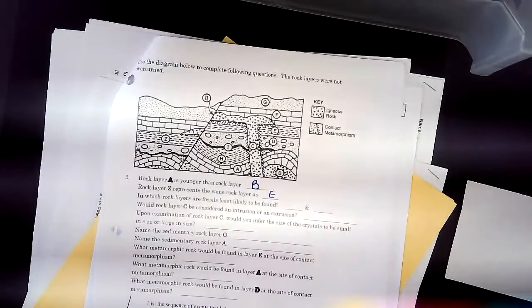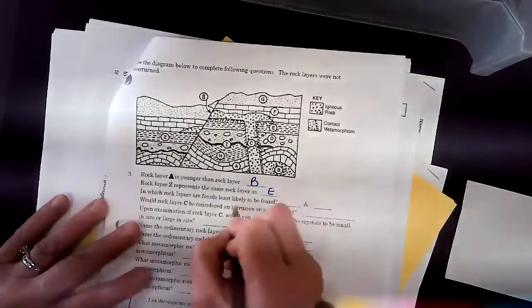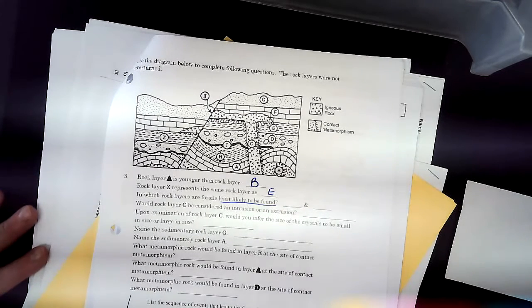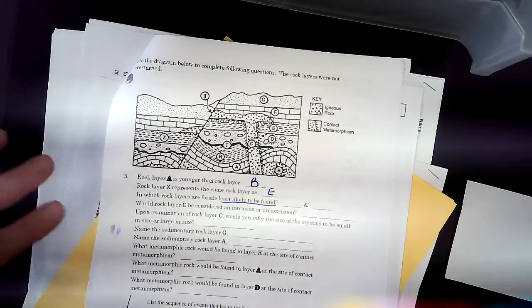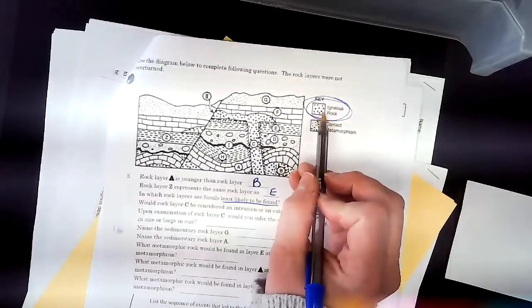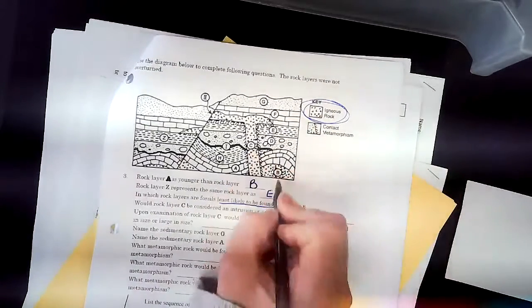Which rock layer are fossils least likely? So least likely means not found. What kind of rocks are fossils found in? No, what kind? Ted, knock it off. Fossils, guys, this was from chapter 3. Fossils are only found in sedimentary rocks. See how they're mixing chapter 3 with chapter 6? They love it. So they're not going to be found in igneous rocks. So layer C and B.